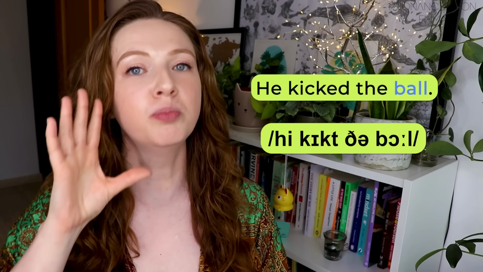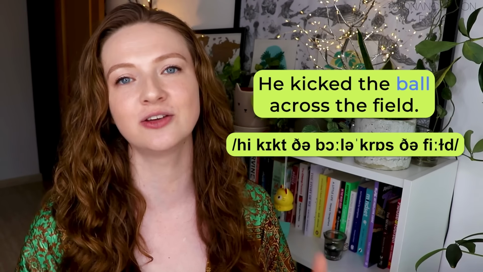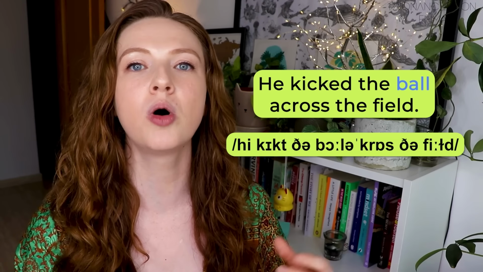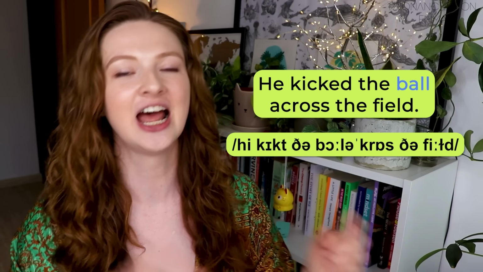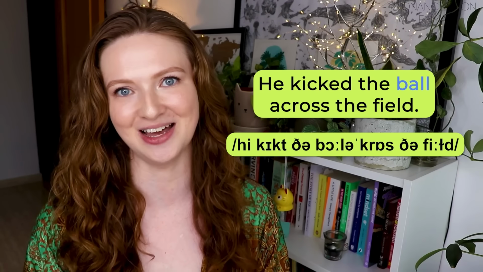The same happens to he kicked the ball. He kicked the ball. We hold it because it's the dark L. But in the sentence, he kicked the ball across the field. He kicked the ball across the field. Now it becomes a light L because the next word starts with a vowel sound.